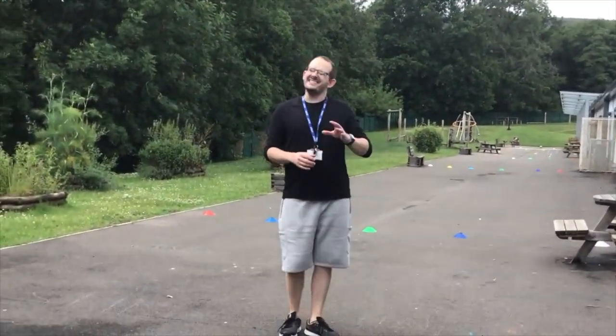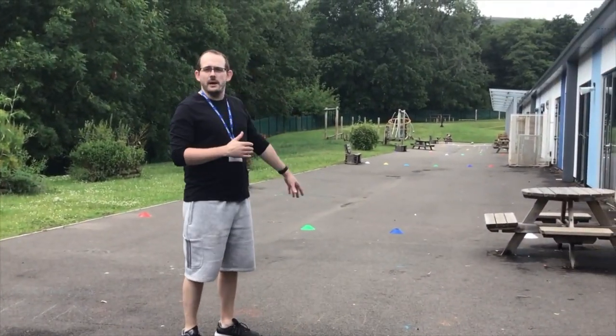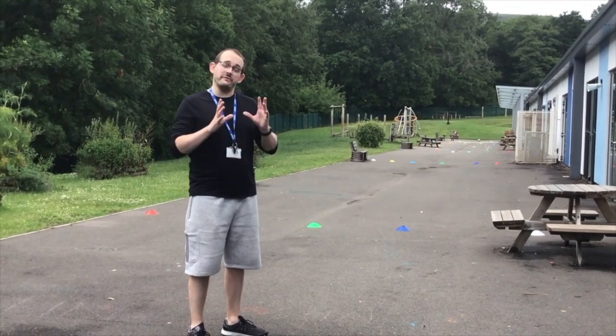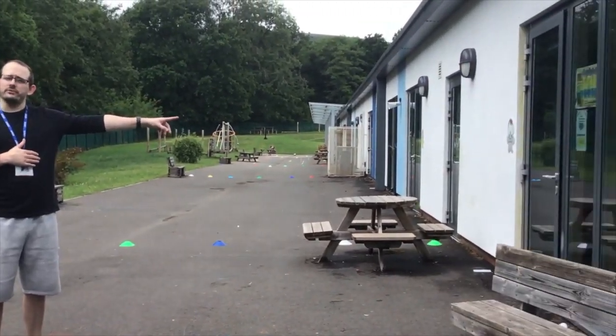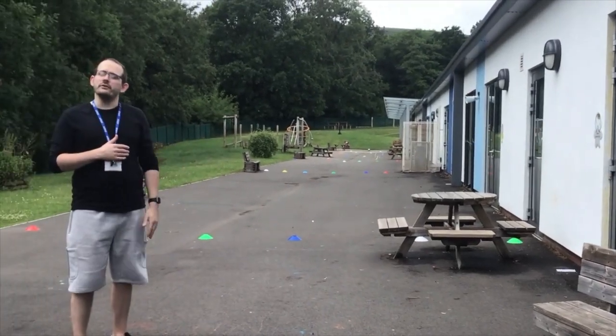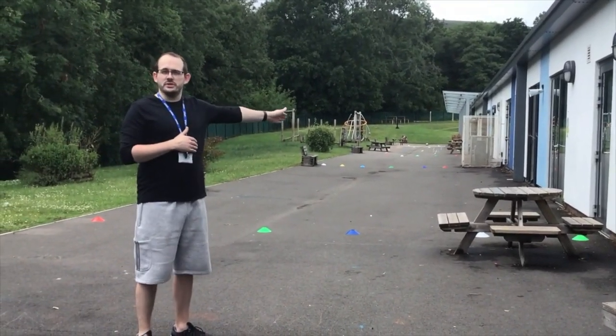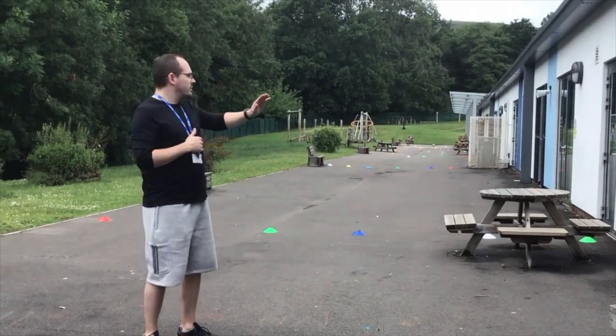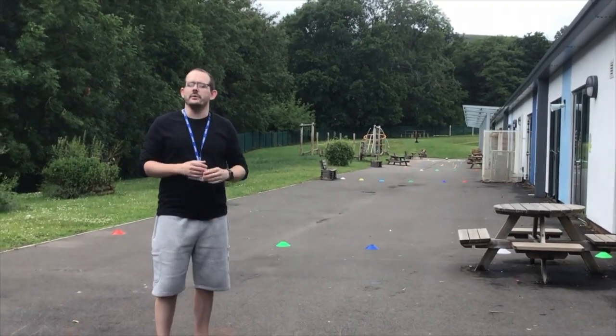Now, as you can see, the Key Stage 2 areas have all been divided up into sections with cones. So if you're in Year 5, you're going to come in through the door to our classroom. If you're in Year 3, you'll use the door to your classroom. And if you're in Year 4, you'll go all the way down to your classroom and go in through the door that way.